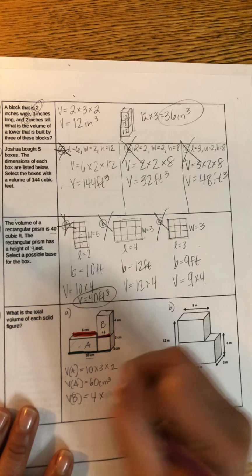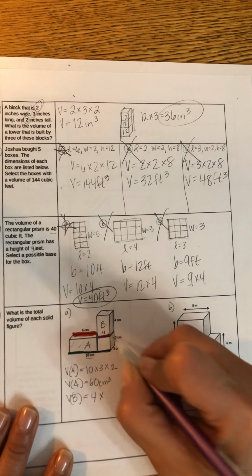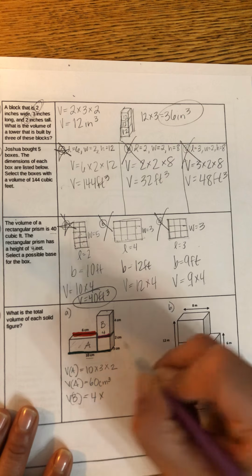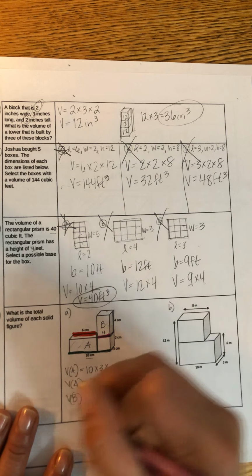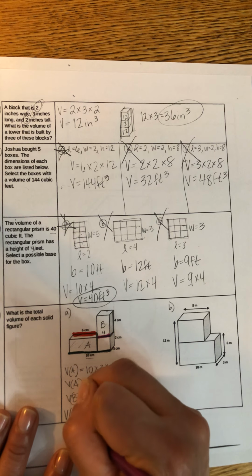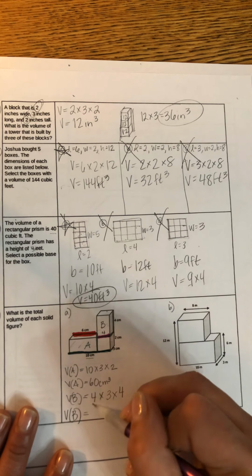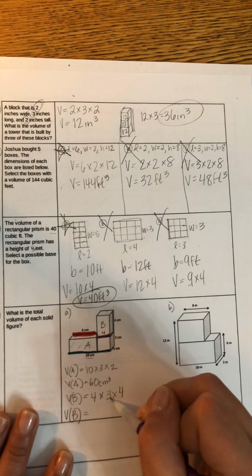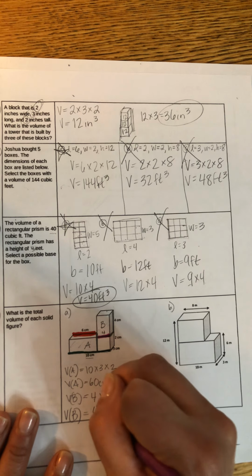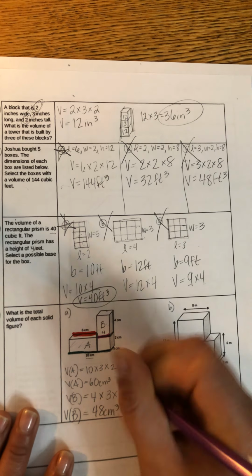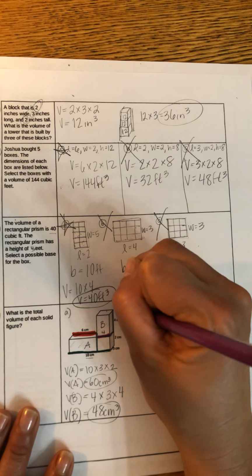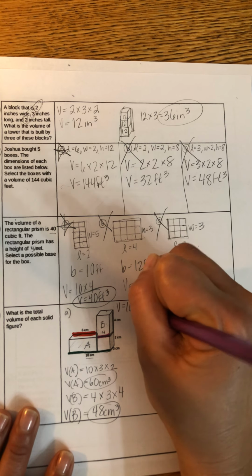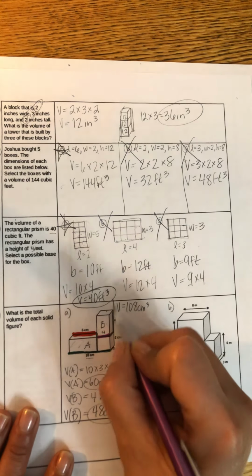So I have a length of 4, and then what is my width? Well, it's the same thing as down here. So it's 3, and then my height is 4. So the volume of rectangular prism B, 4 times 3 is 12, times 4 is 48 centimeters cubed. And then you add those two, so the volume of this whole shape is 108 centimeters cubed, okay?